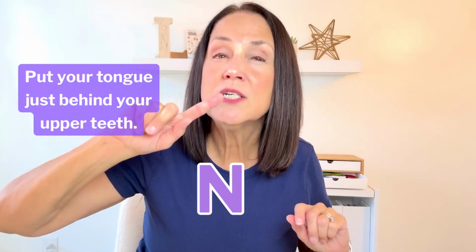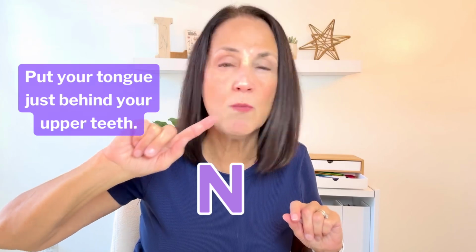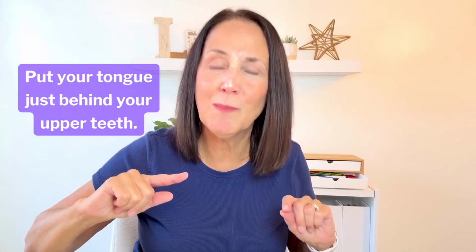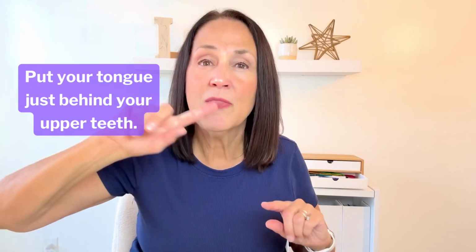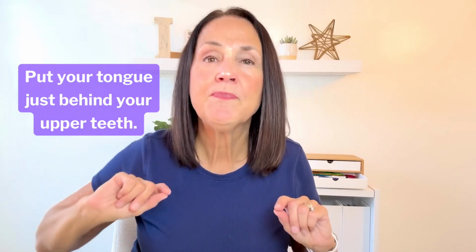We're going to go ahead and review the N and M nasal consonants. We're going to review them separately, which will be easy for most of you, but then we're going to put them together and practice. So let's make sure we've got our tongue placement correct for the N sound. You're going to put your tongue just behind your upper teeth. It won't be touching your teeth. Put your tongue just behind your teeth on the roof of your mouth, right up here.